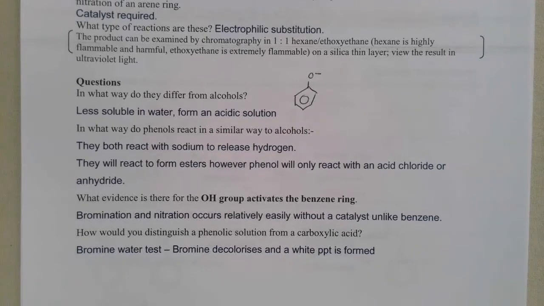They react in a similar way to alcohols in that they can both react with sodium and they can both react to form esters. However, phenol needs a more reactive reagent such as an acid, or sometimes we call them acyl chloride, or the ethanoic anhydride.